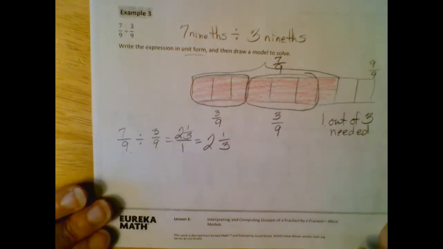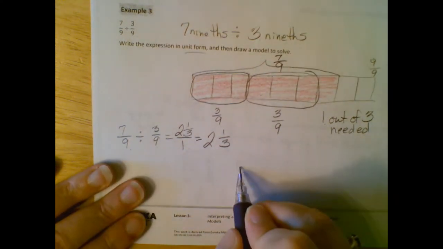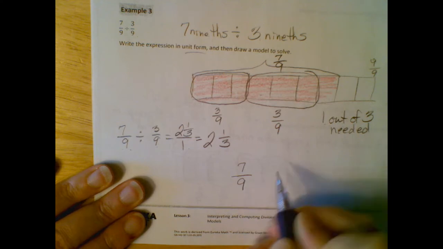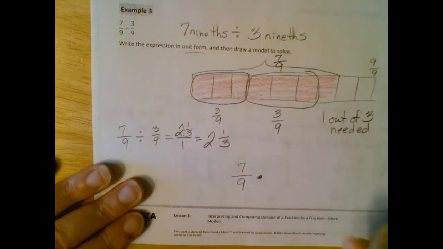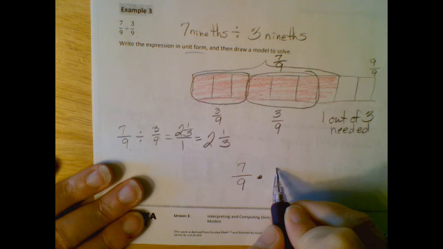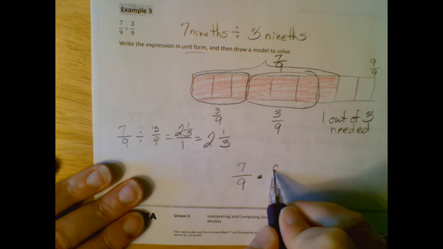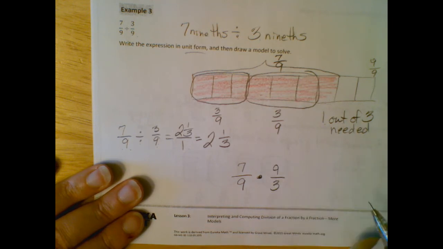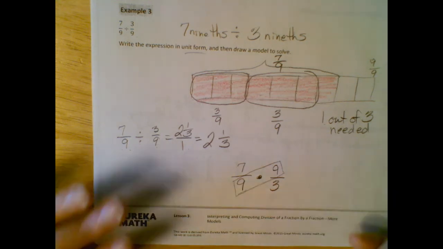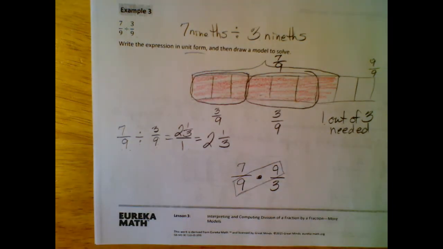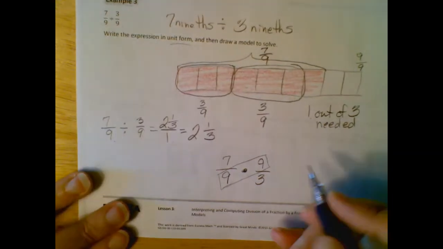So if I were to copy dot flip this, remember 7/9, my first opposite is to make division into multiplication. My second opposite is to do the reciprocal, flip that fraction. I again have a giant 1. It spans the 2 fractions, but it still adds to 1.